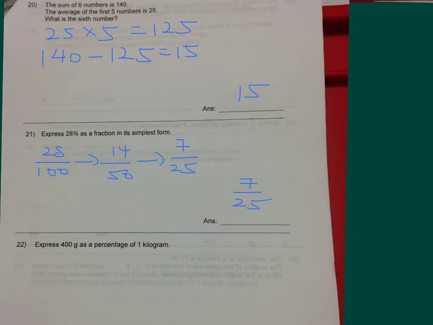Question 22. Express 400 gram as a percentage of 1 kg. So it will be like 400 grams over 1000 grams times 100%. Okay, cancel. So your final answer is 40 times 1, which is 40%. So question 22, your final answer is 40%.